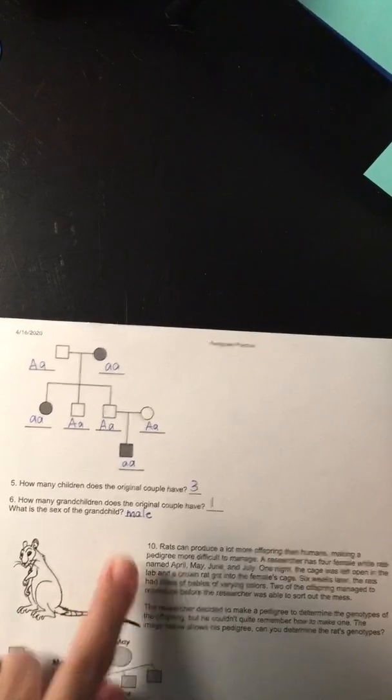Okay, so we did 5 and 6. Let's go back to 7. Confuse you all to heck.